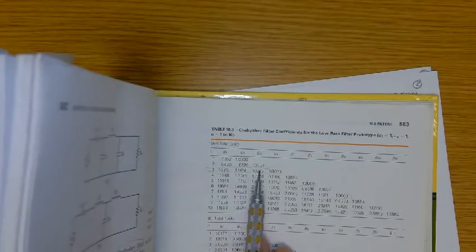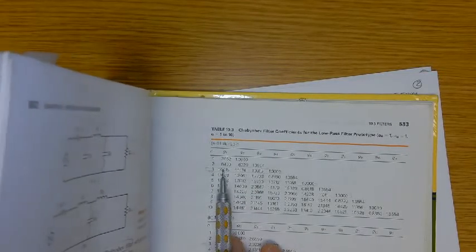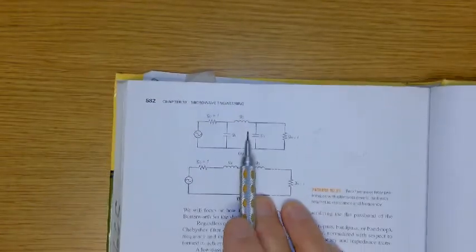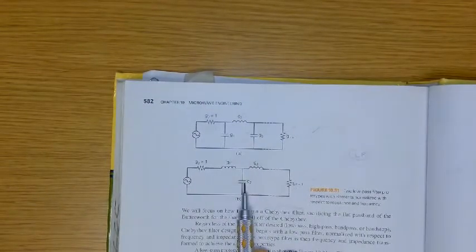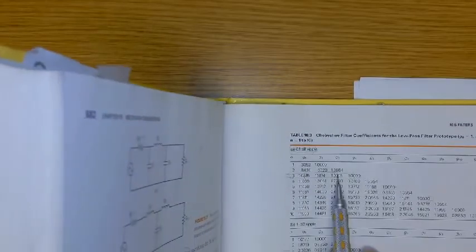So these 3 values in here, depending on whether I pick this circuit or this circuit to start with, are going to describe my inductance and or capacitance values, right?